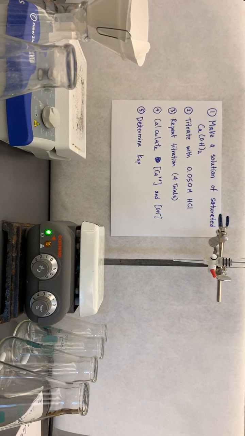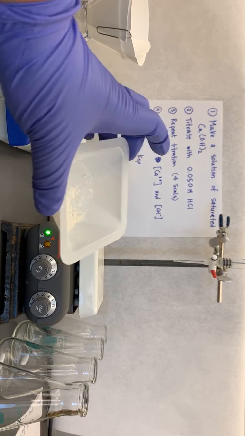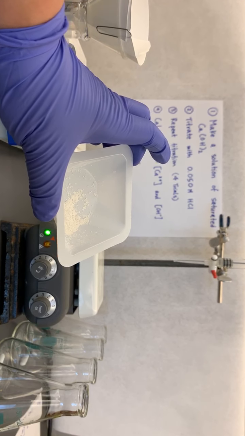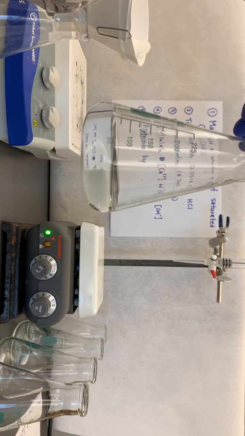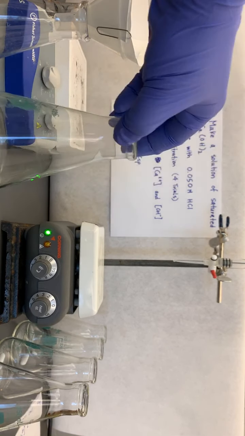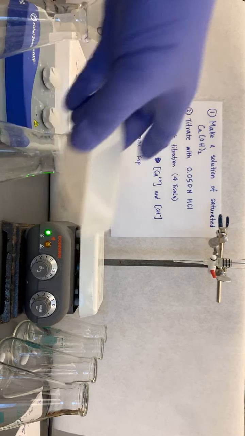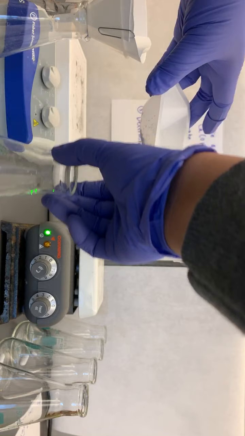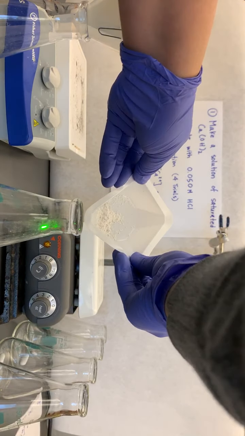All right, so the first thing we're going to do is make a solution of calcium hydroxide. I have weighed out here our 0.4 grams of calcium hydroxide. I have also got here 60 mL of DI water with my stir bar inside there. So I'm going to go ahead and add this calcium hydroxide to my water.